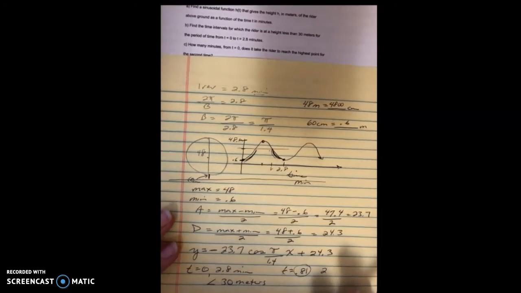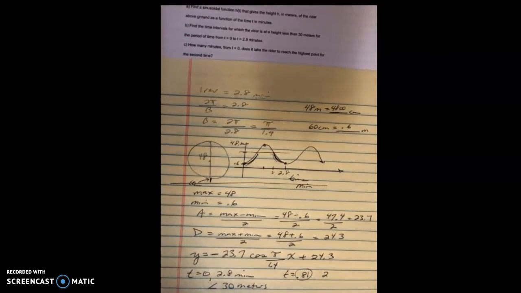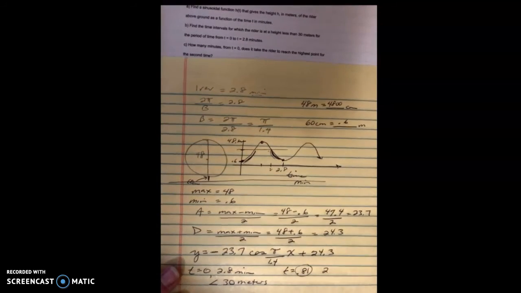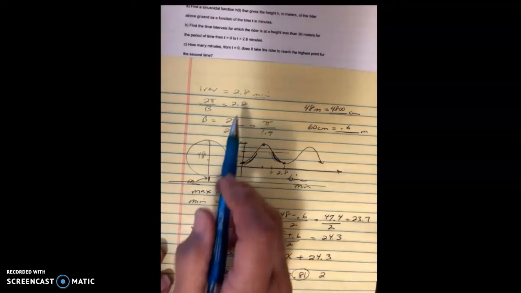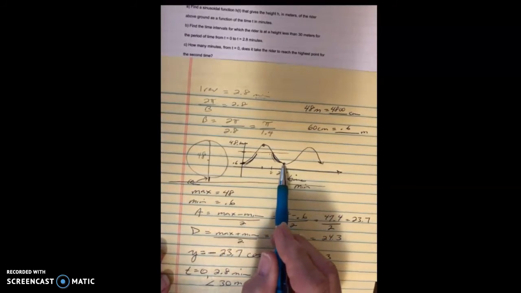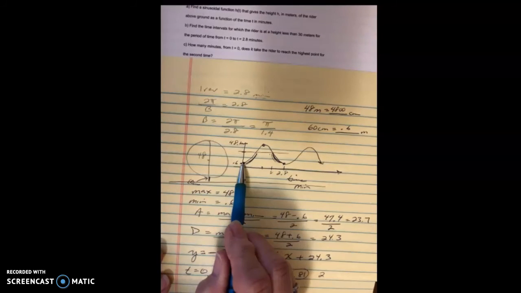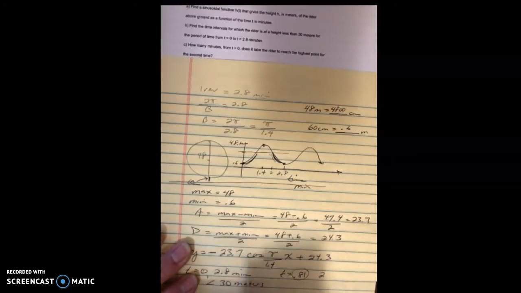And then it's asking how many minutes does it take the rider to reach the highest point for the second time? Well, we already know that it's a period of 2.8 minutes. So if it's 2.8 minutes for the low, it's 1.4 minutes for that highest point.